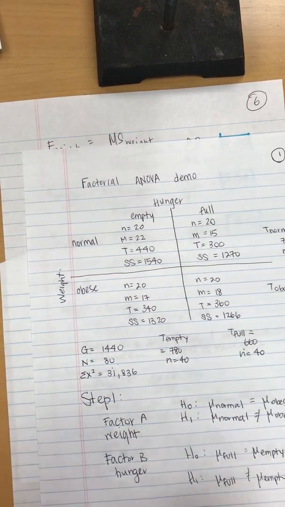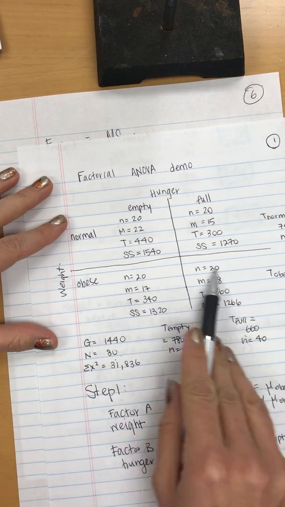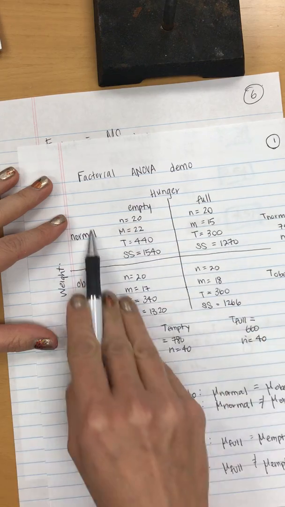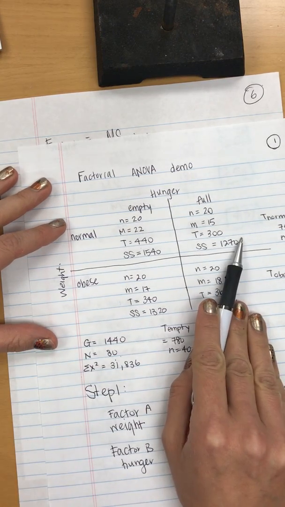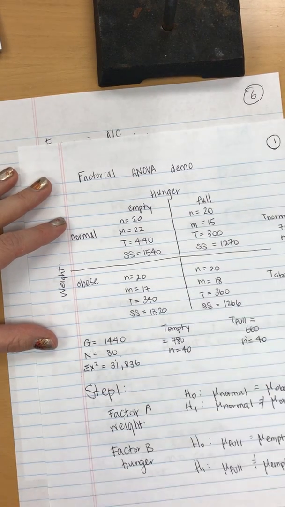But the interaction, where it's coming from, is that there is a small effect or no effect of hunger here, and there is a larger effect here. So the effect of hunger depends upon the weight of the individual.